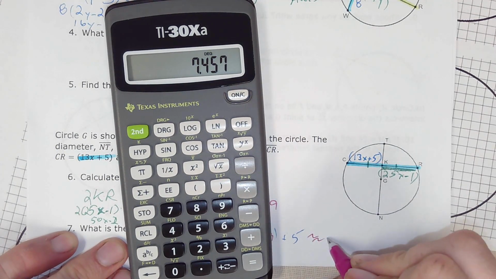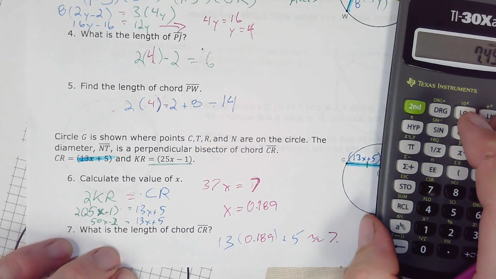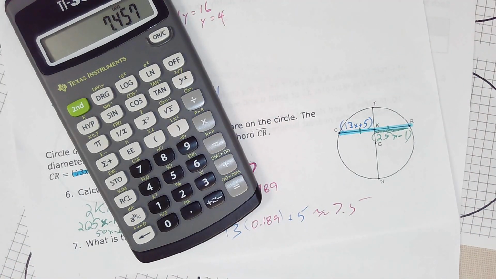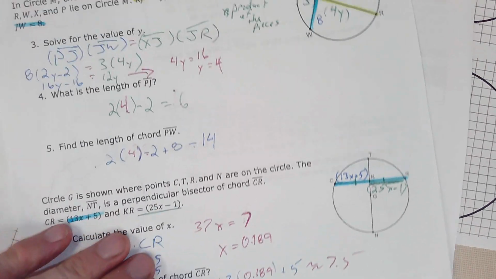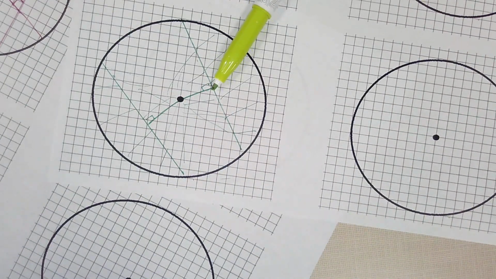It's approximately 7. Let's say round to 7.5. Approximately 7.5. Okay, one more, and we'll call it a lesson.